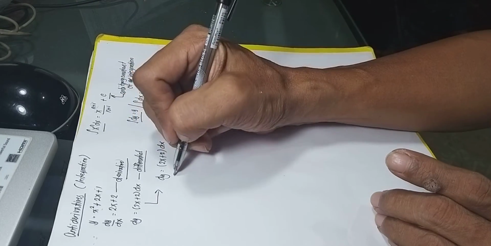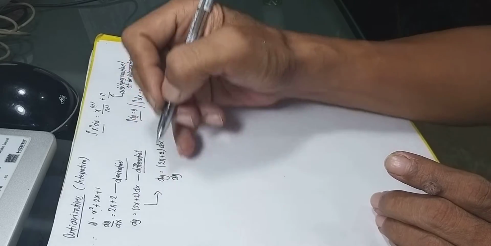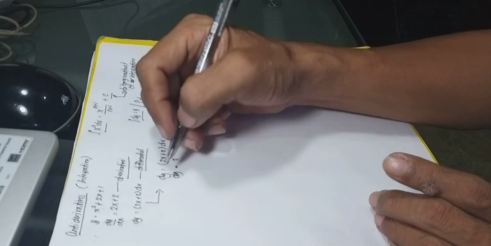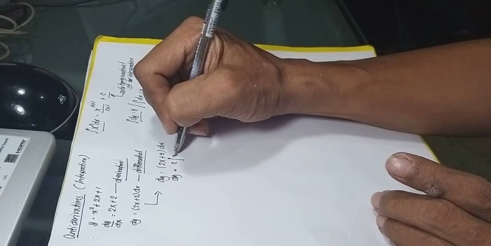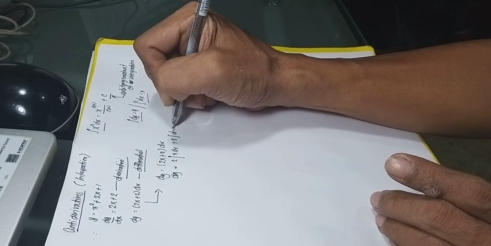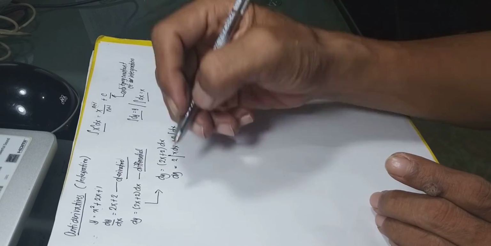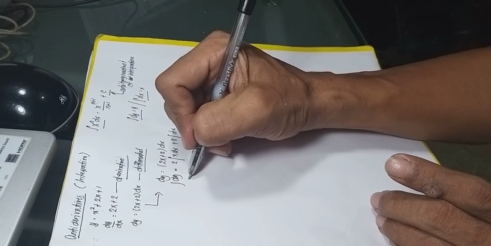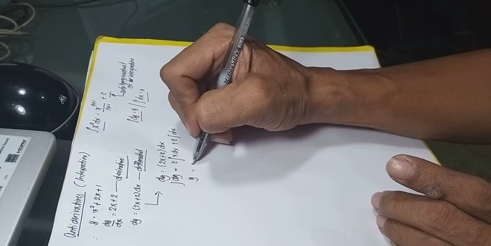So in this case, by distributing everything, you will have dy is equal to 2, taking out 2 as constant, then you will have x dx plus 2 integral of dx. So, integrating both sides, you will have now y is equal to 2.